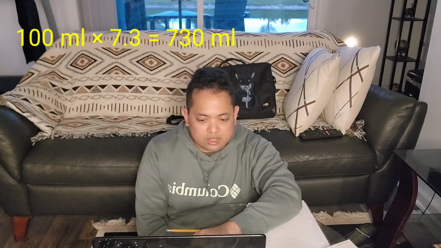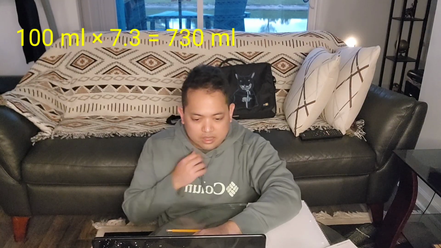And then we plug in the formula. For 7.3 kilograms, the first 10 kilograms of the baby's weight is 100 ml per kilogram, sorry, 100 multiplied by 7.3. So 100 ml times 7.3 is equal to 730 ml. So Jose needs 730 ml of fluid over 24 hours.